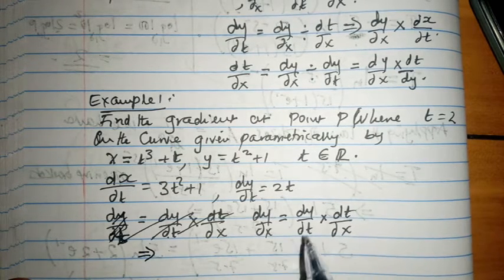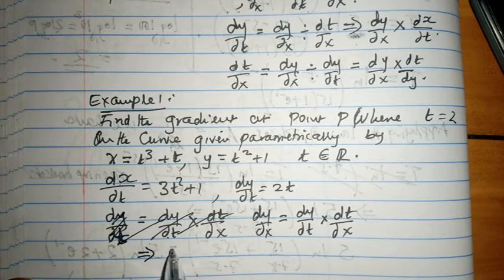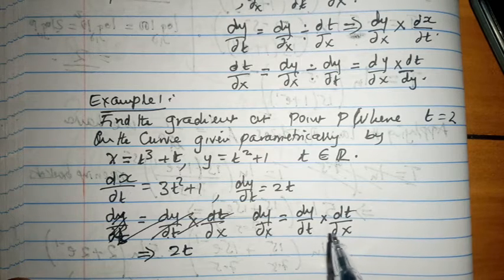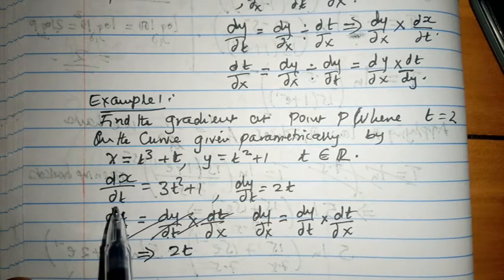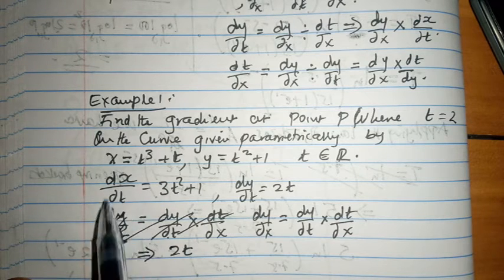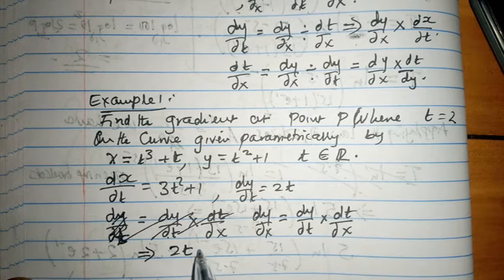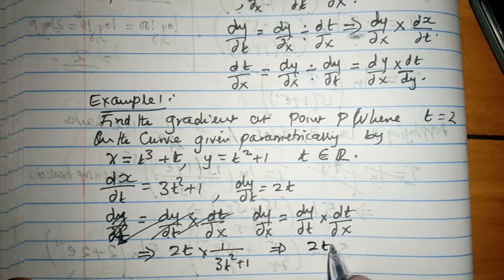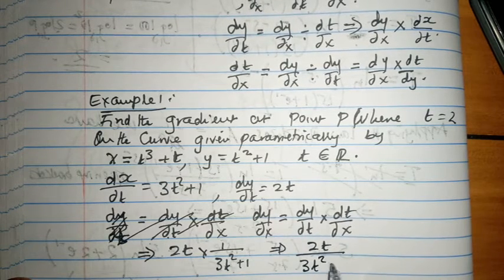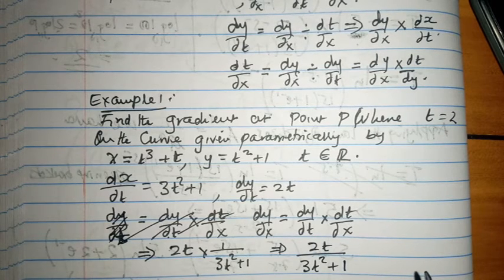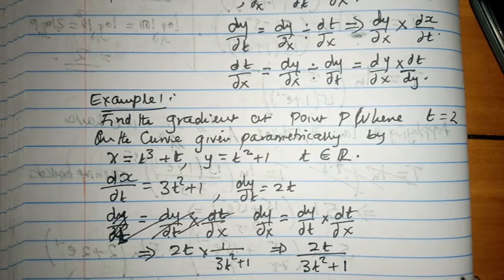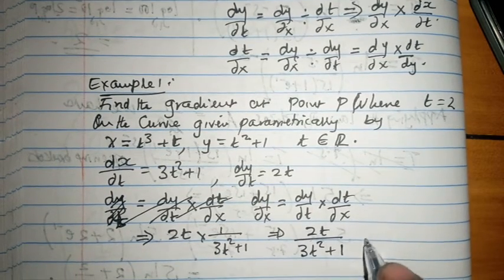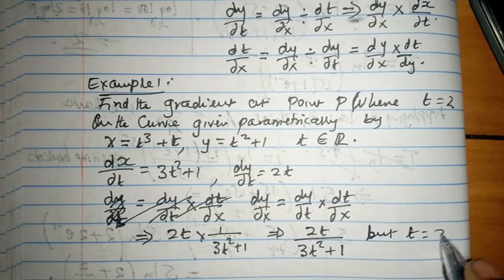So in this case, what is our dy/dt? It is 2t times dt/dx, and dt/dx is the reciprocal of dx/dt, which is times 1 over 3t squared plus 1. So basically we are talking about 2t over 3t squared plus 1. At that point, we are told that t is equal to 2.